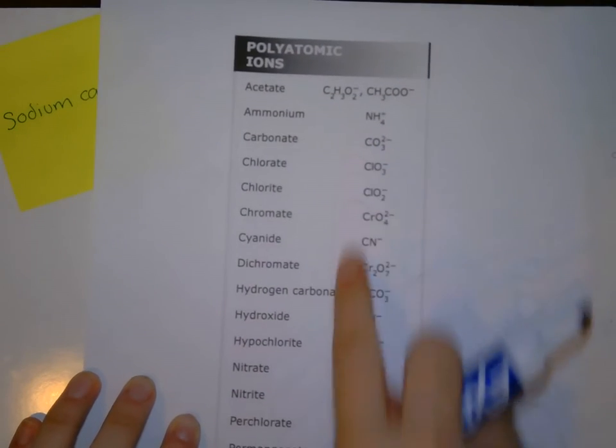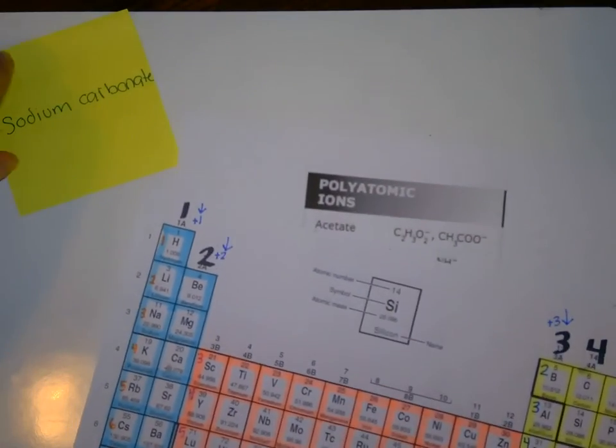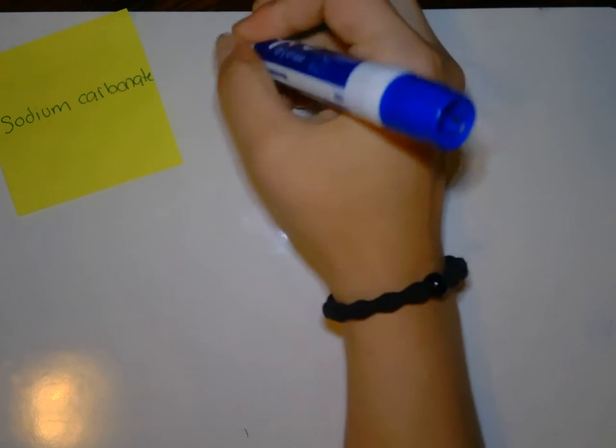So let's say that somebody came up to me and they were like, you know what? You need to draw the formula for sodium carbonate. I'm like, all right, I got my polyatomic ions table and I got my periodic table. I can do this. So first thing, I have to find sodium and carbonate and their charges.